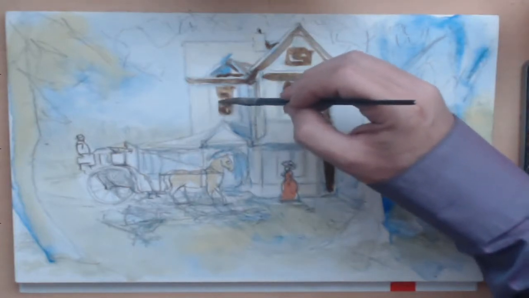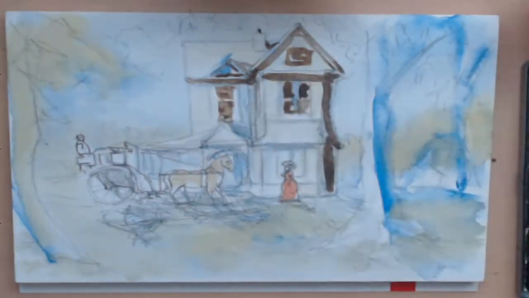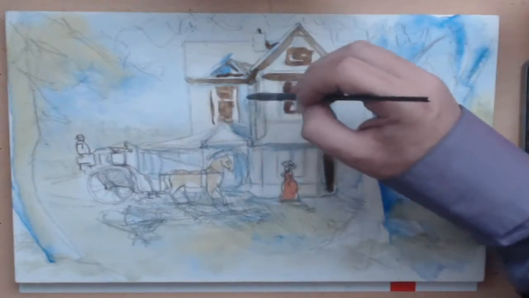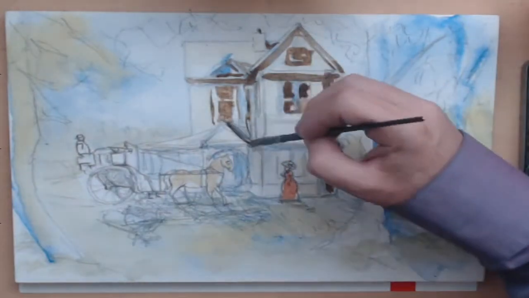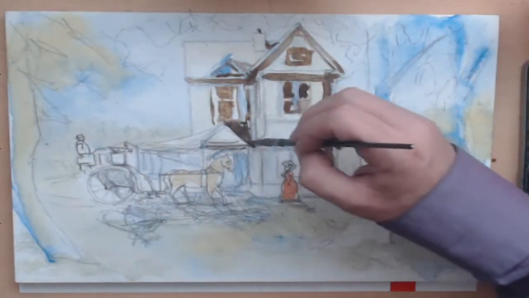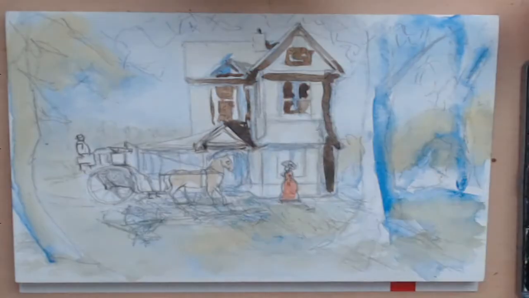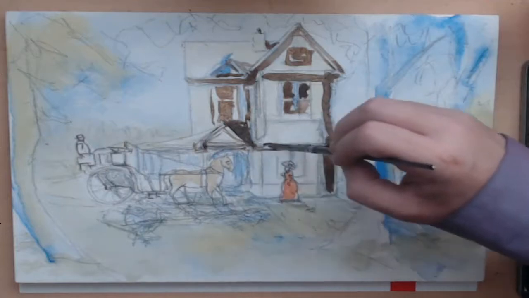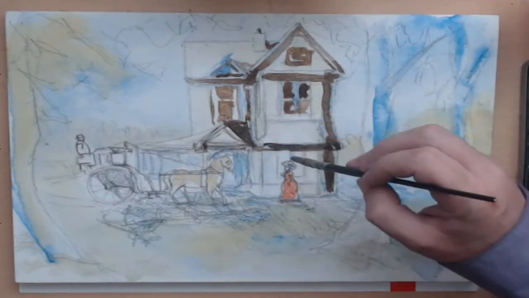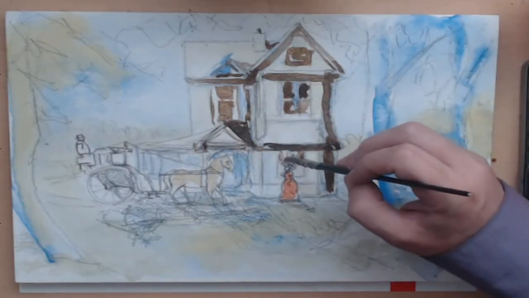Before we go any farther, I ought to mention that I'm using my White Nights watercolour paints, and I'm painting on a 425 gram NOT paper, which is £200 paper.